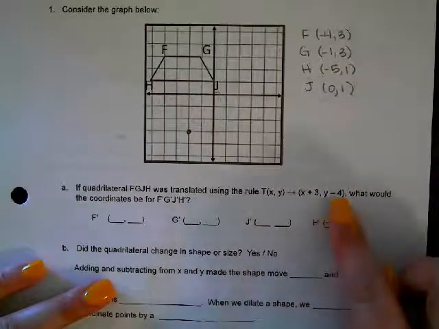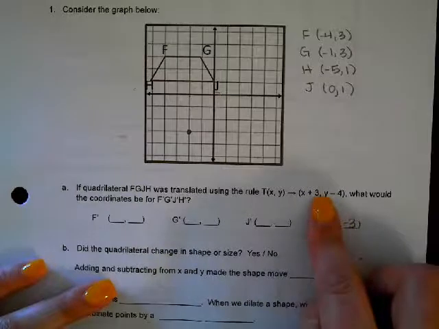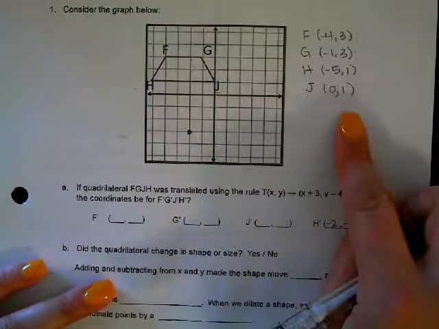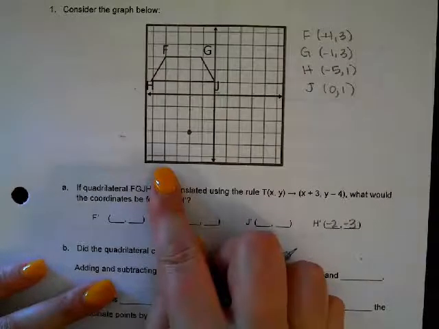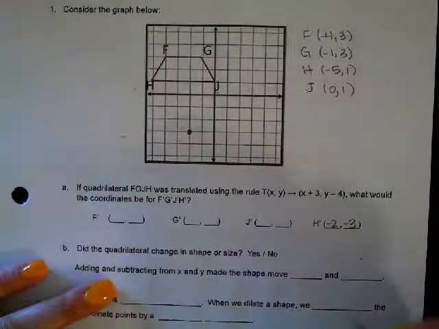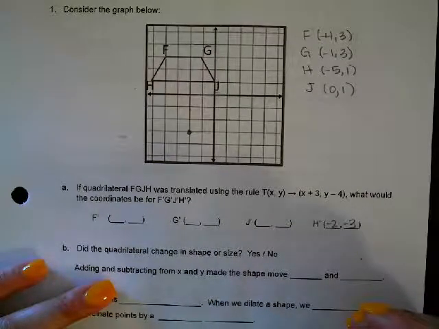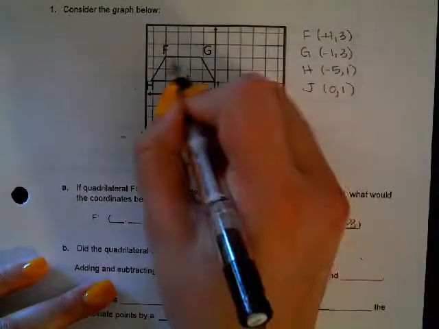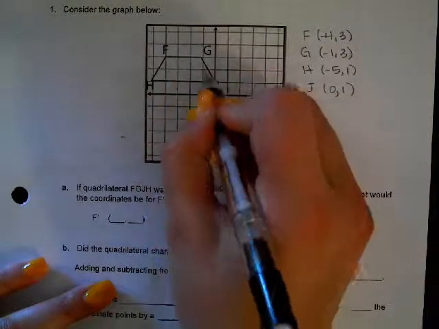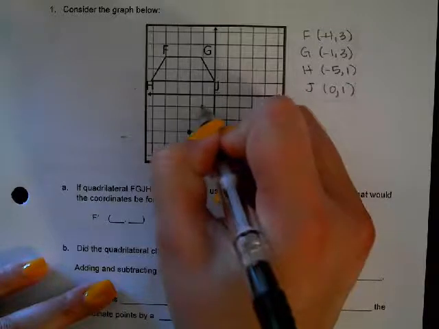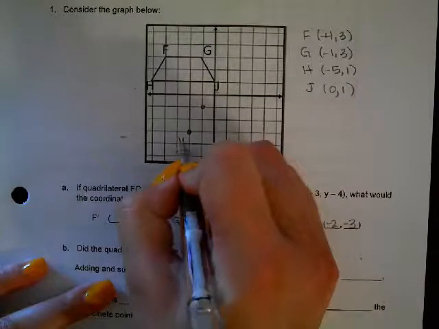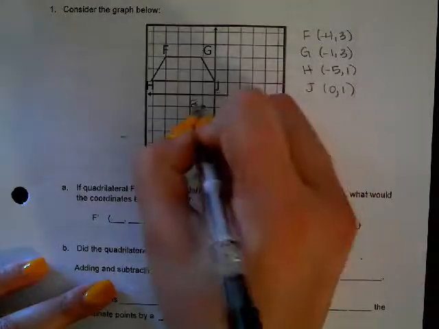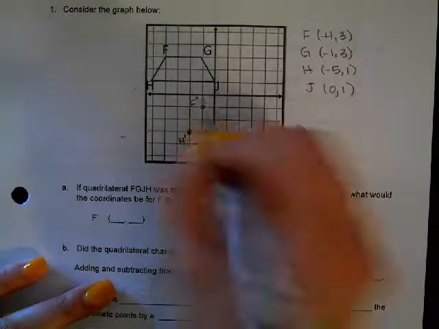So we could have done it by doing these rules just to the numbers themselves, but instead we did it visually. So there's 2 different ways of thinking about it depending on how your brain works. You can do it either way. All right, we're taking F. We're going to go to the right 3 and down 4. 1, 2, 3, 1, 2, 3, 4. I should have labeled this F prime. So this is left 1, down 1.